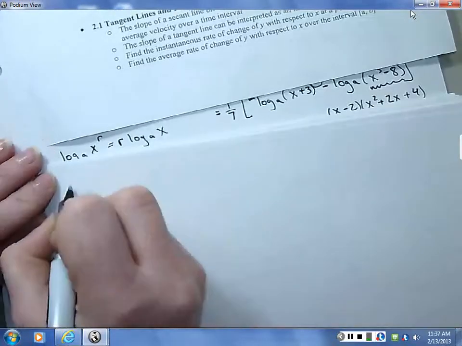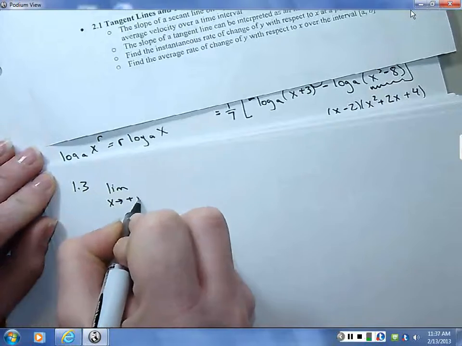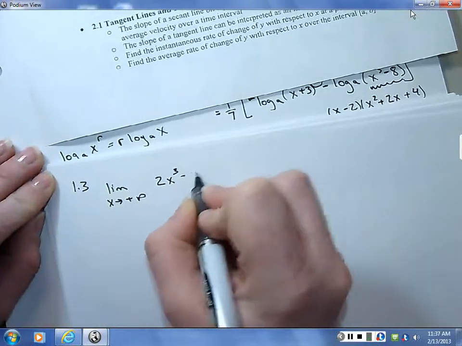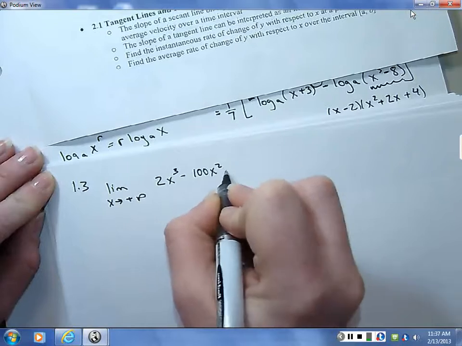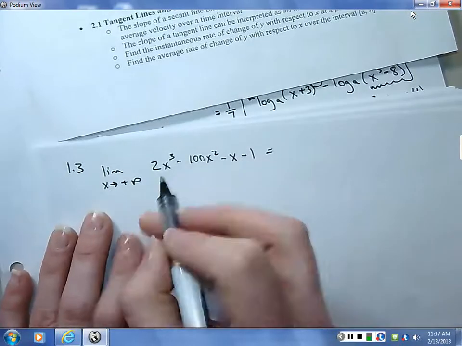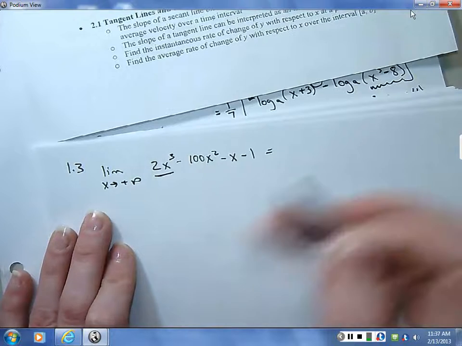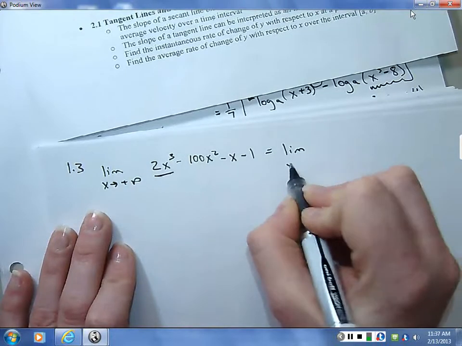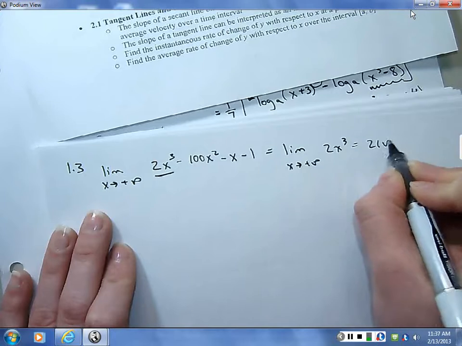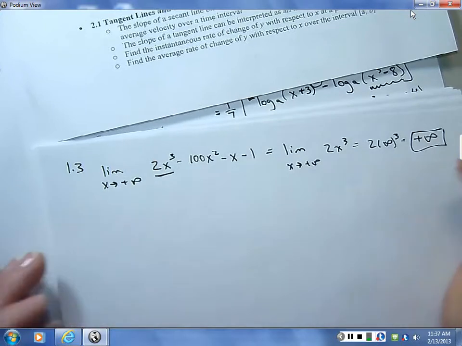1.3. What would be the limit as x goes to positive infinity of 2x cubed minus 100x squared minus x minus 1? Well, the end behavior of a polynomial is going to match the end behavior of its highest term. This is the limit as x goes to positive infinity of 2x cubed, which would be 2 times infinity cubed, which would just be infinity, right?